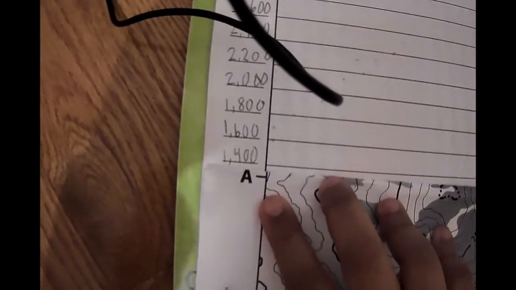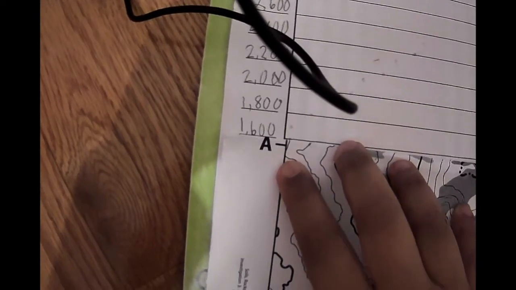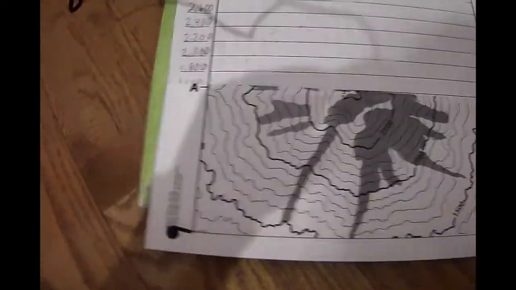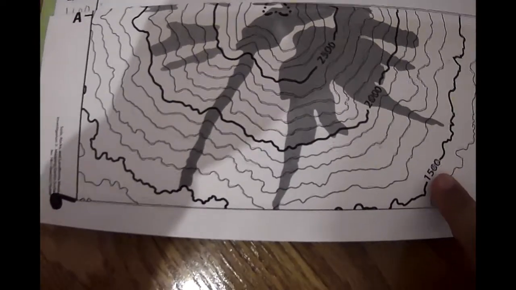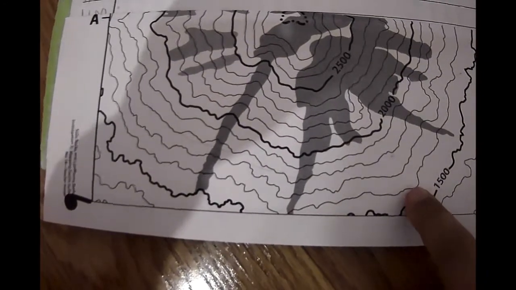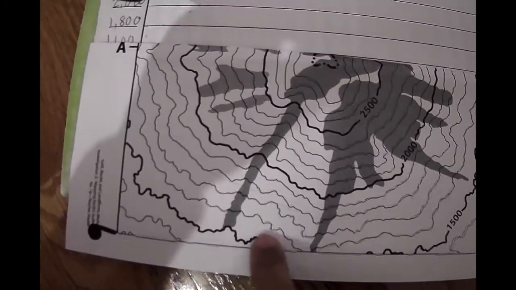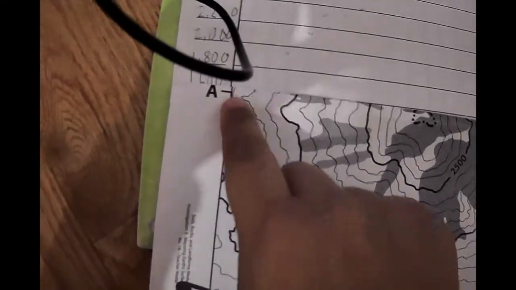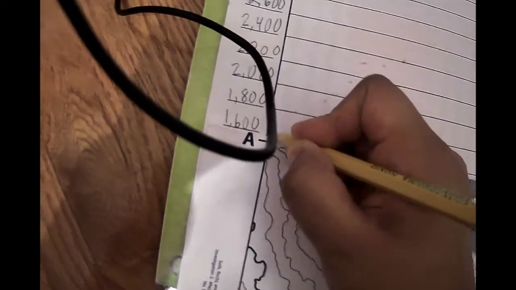There is no elevation of 1,400. Let's keep moving up. But there is an elevation of 1,600. And if our contour line tells us that this is 1,500 and we're increasing by 100, the elevation of 1,600 is this line. So let's trace this line with our finger all the way. We're going to draw our first dot right there where our contour line meets 1,600.